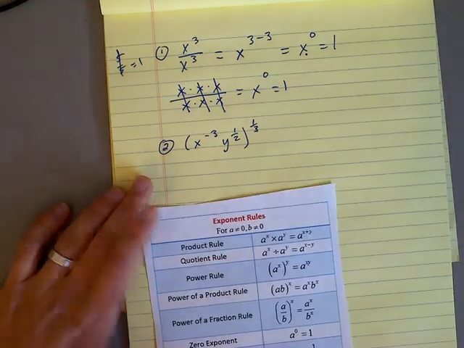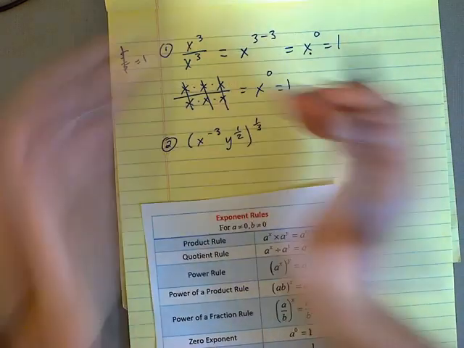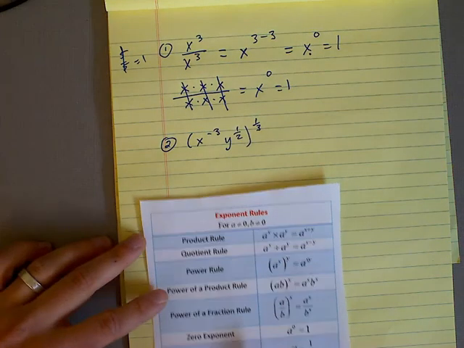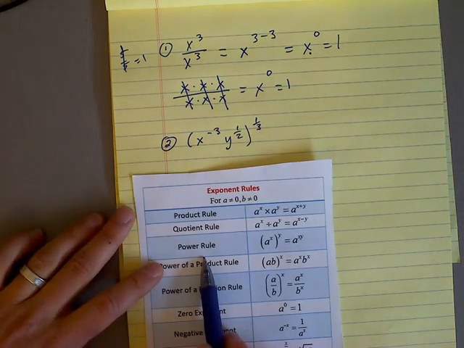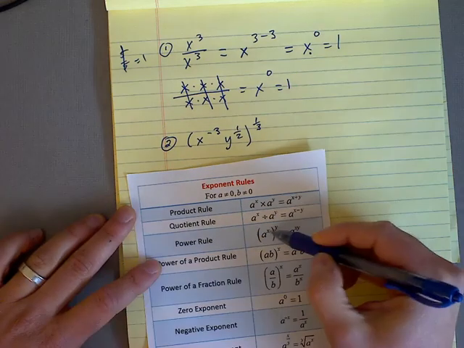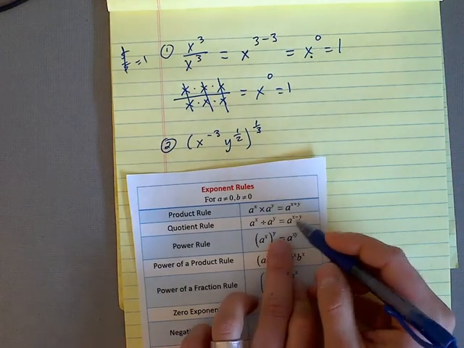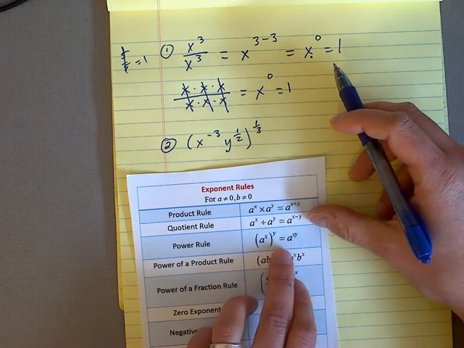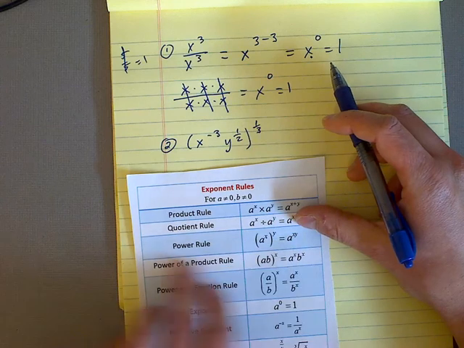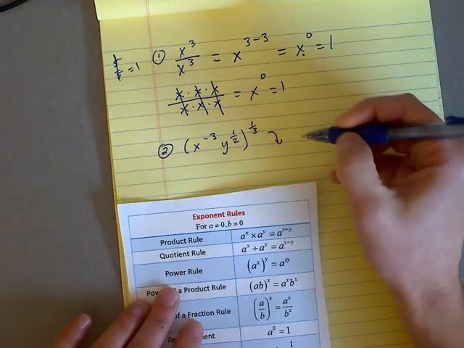And so there's a couple things going on here, and we're going to work from the outside in, which means we're going to start with that 1/3, and that's going to be your power rule, which says that some base to an exponent multiplied by another exponent, as you see here, is equal to that base, and then the exponents get multiplied. That's called the power rule. So let's apply that first.